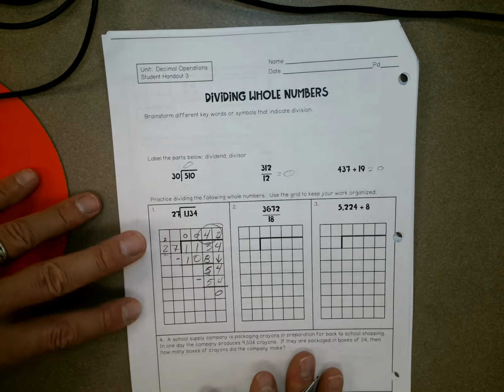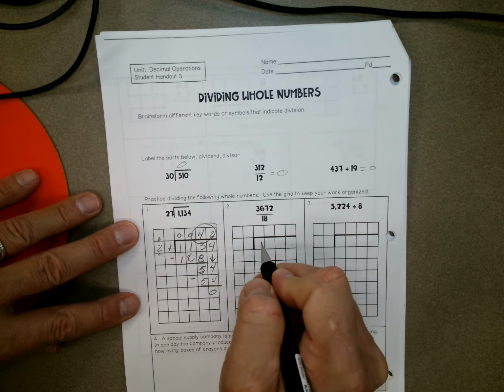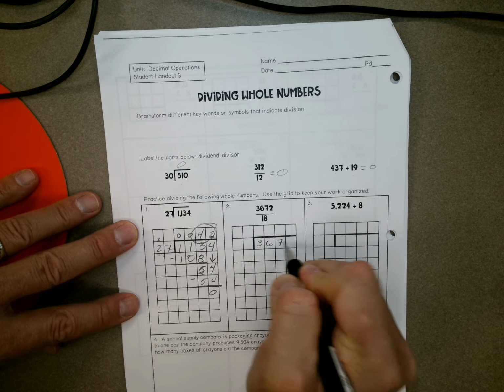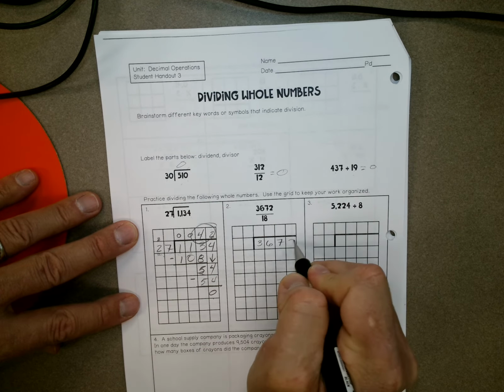Now, this problem's written as a fraction, and a fraction is a fancy way to write a division problem, right? And we're going to go ahead and get set up. So 3,672 divided by 18. 18's the divisor, and this is the dividend. 18 into 3, no. 18 into 36 will go 2 times.